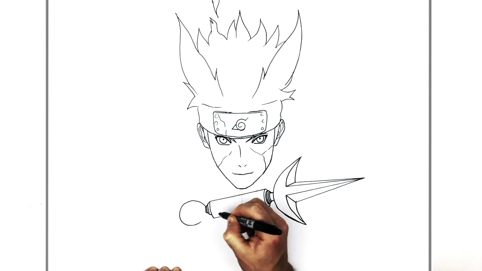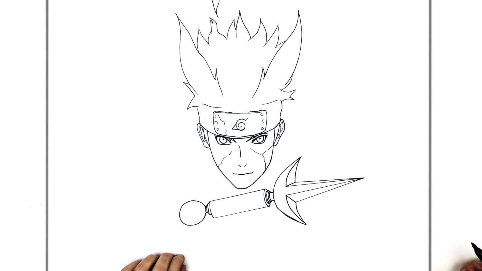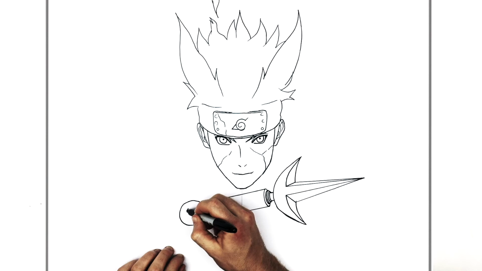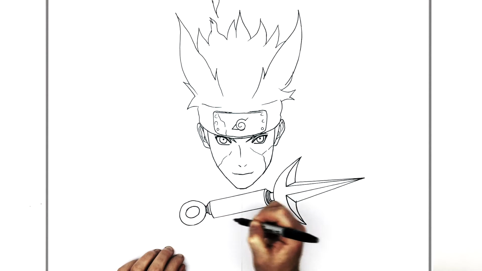You could use a compass if you weren't too confident at drawing circles, if you wanted, of course. Like so. And then it's kind of like an oval inside. It's not a perfect circle. There.